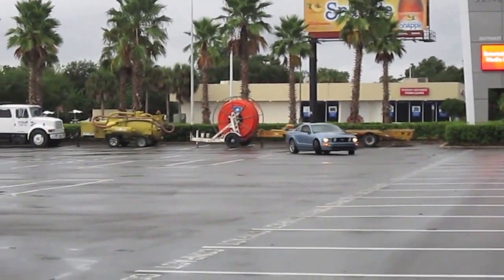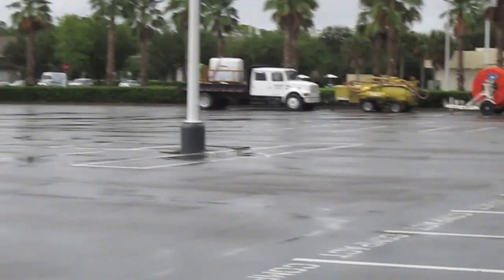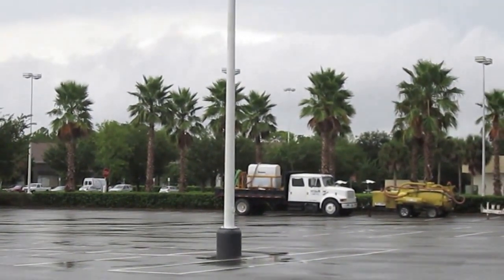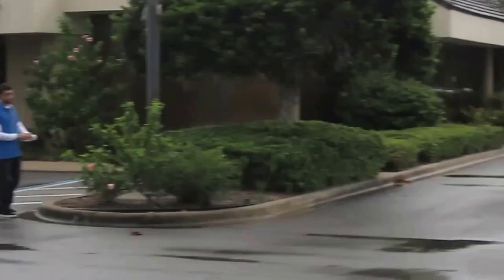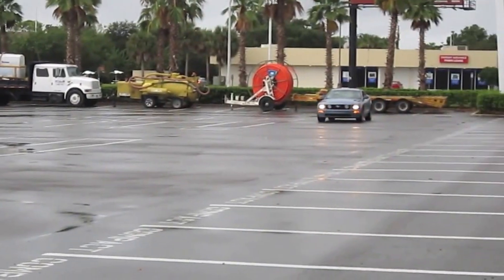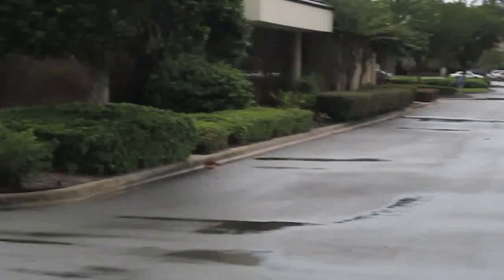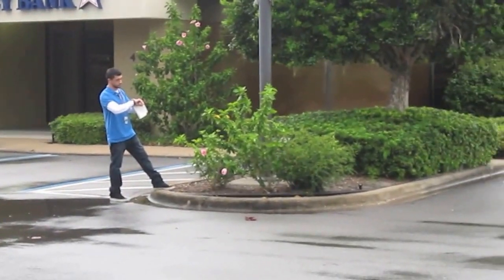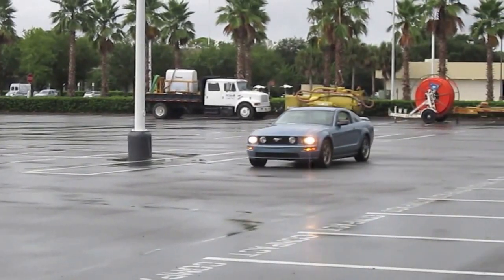Alright, this is the first run. He's gonna reach 10 miles per hour when he reaches the pole. That's when he will start the timer, and he's gonna record his final velocity when he reaches the pole. We don't know what the final velocity will be yet.